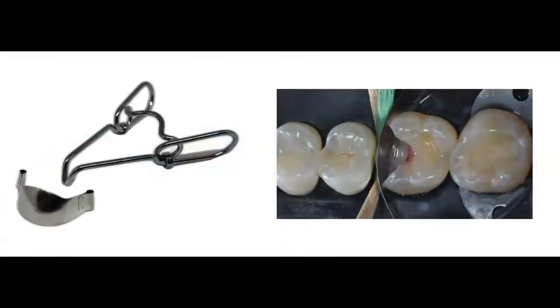Now, the other band that I also recommend for deep margin elevation is the saddle matrix band. In this particular case, I am going to elevate that deep margin that you see on the mesial box. I'm going to use this saddle matrix band, but I'm not going to use the saddle matrix retainer. So for this particular case, I was able to introduce the band, insert it, push it.